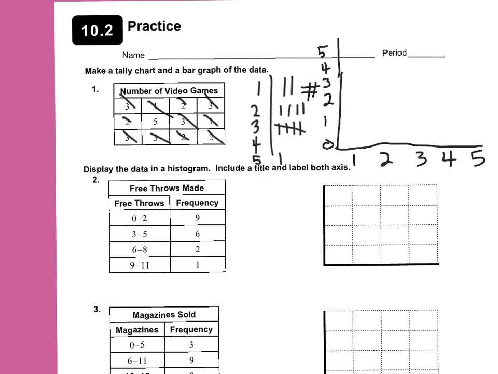So the number of 1s, there are 2. So we're going to go up to 2. The number of 2s, there were 4. So we're going to go like this. The number of 3s, there were 5. So all the way up. The number of 4s, none. And then there was one 5. So we're going to go like that.